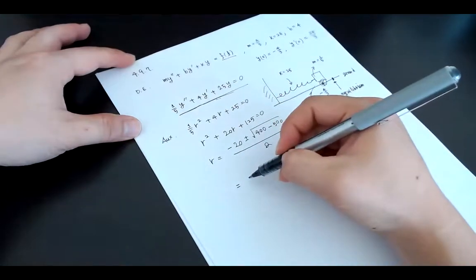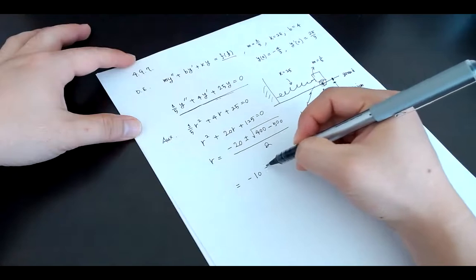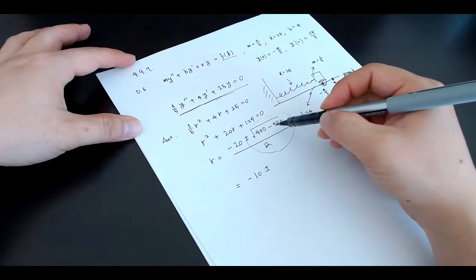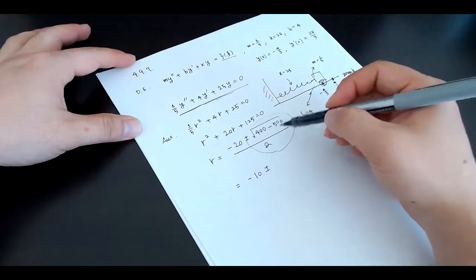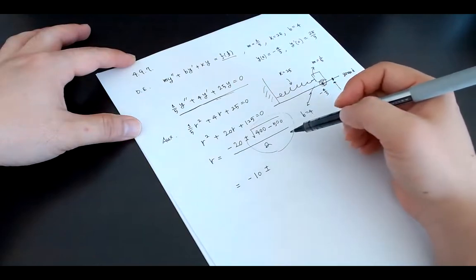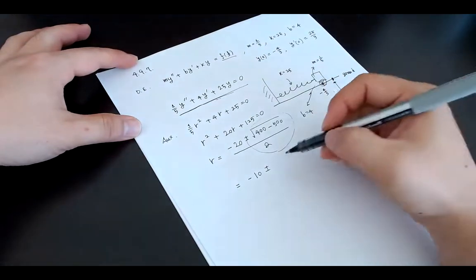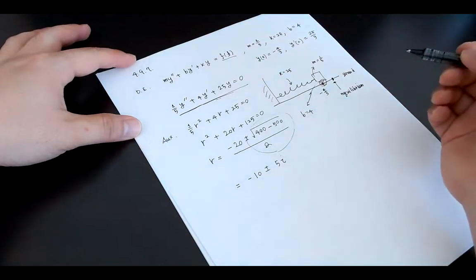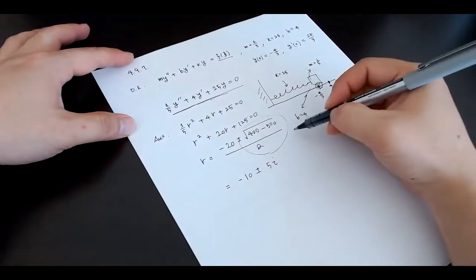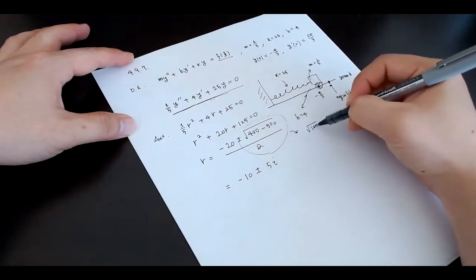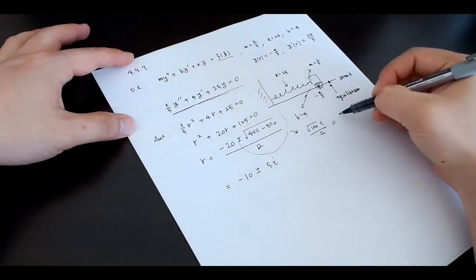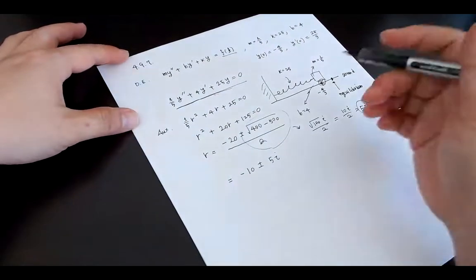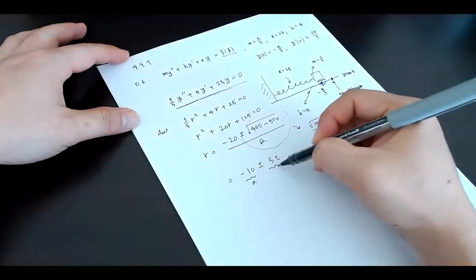So it's going to be negative 10 plus or minus the square root of 100i over 2, which is 5i. Does it make sense? The square root of 100 times i over 2 is equal to 10i over 2, which is 5i, right? So this is alpha and this is beta.